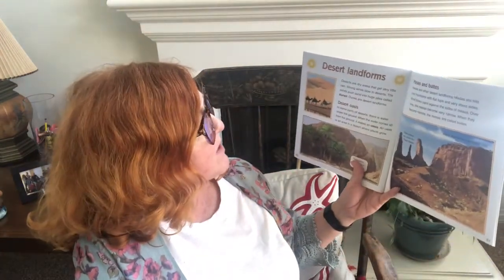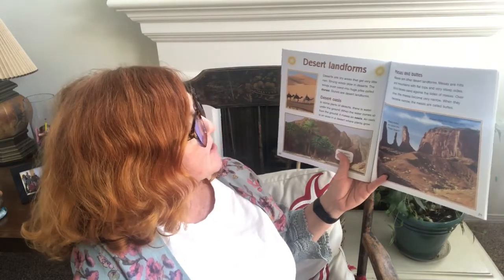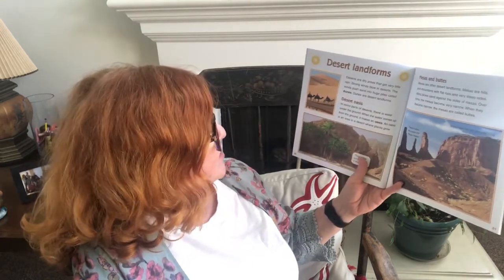Desert landforms. Deserts are dry areas that get very little rain. Strong winds blow in deserts. The wind pushes the sand into huge piles called dunes. Dunes are desert landforms.